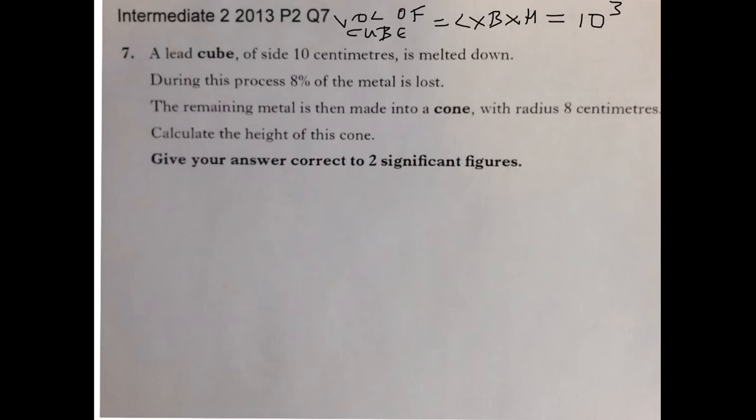So when the cube is melted down, 8% of the metal is lost, so that means that we have 92% of that metal left. So 92% is the same as 92 over 100, so 0.92. The volume left is 0.92 times 10 to the 3. Okay, so this remaining metal is made into a cone.